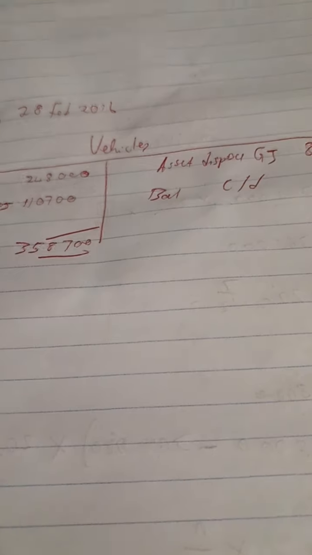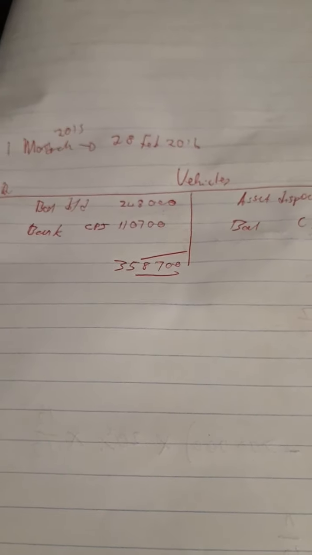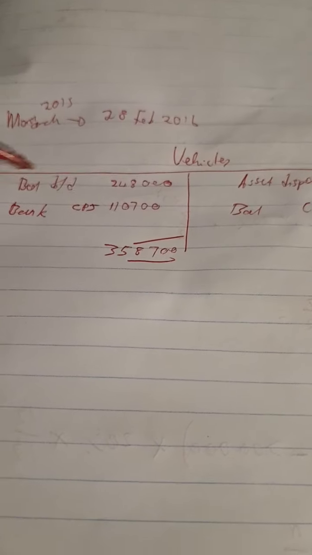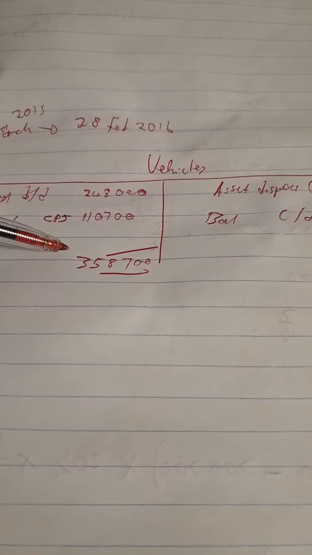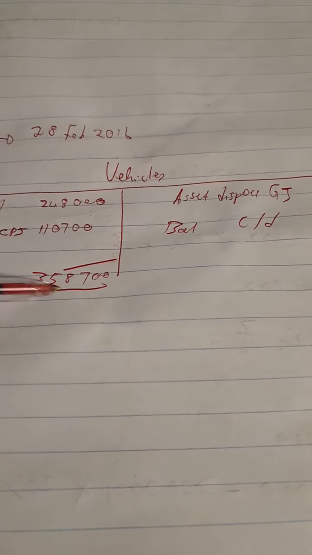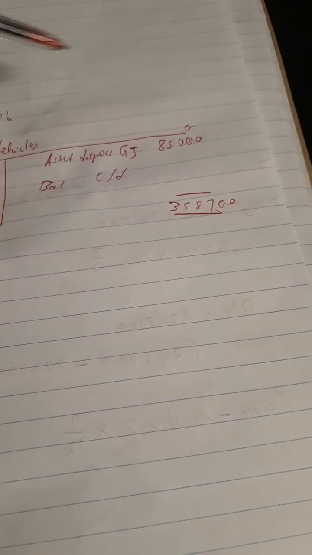You add these two amounts. Let me take my calculator. I have already added it: 248 plus 110,700 gives us 358,700. Then you take this amount and record it on this side again. So it should look like this. These two amounts should be the same. Even this side is 358,700.